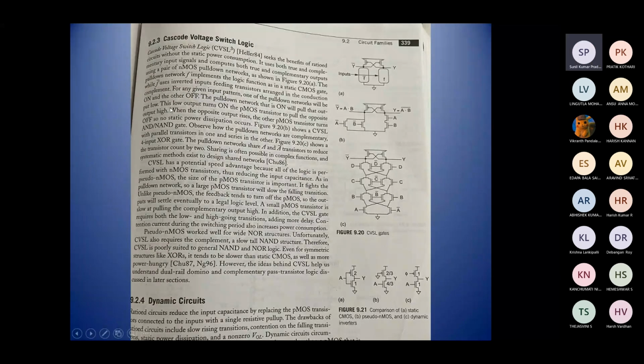When the opposite output rises, the other PMOS transistor turns off, so no static power dissipation occurs. If you can see in this figure, figure B, the cascode voltage switch logic, that is an AND or NAND gate. Now we can observe how the pull down networks are complementary with parallel transistors.